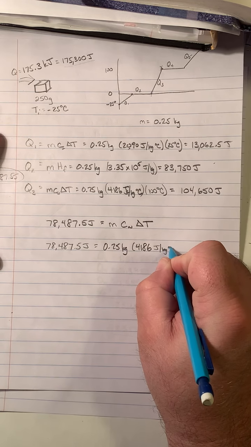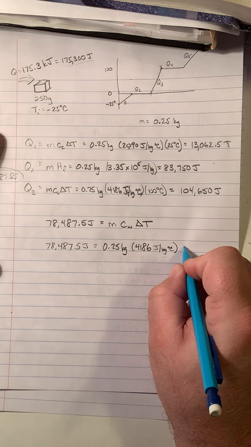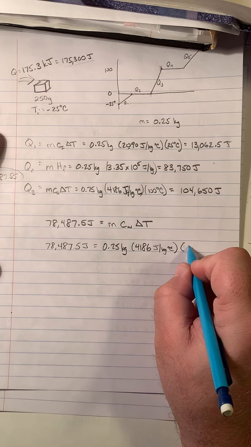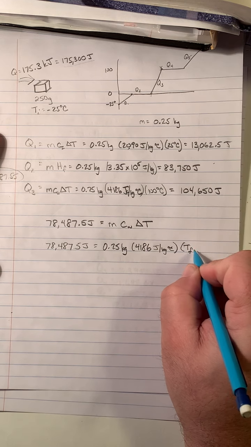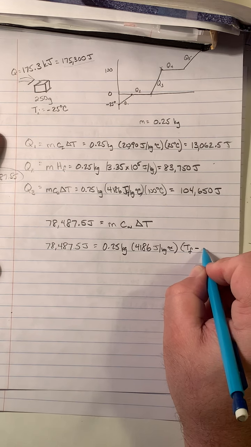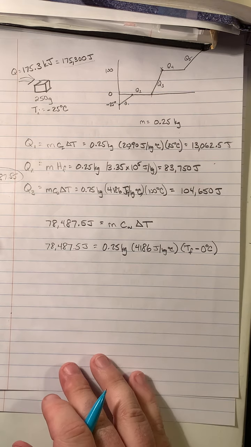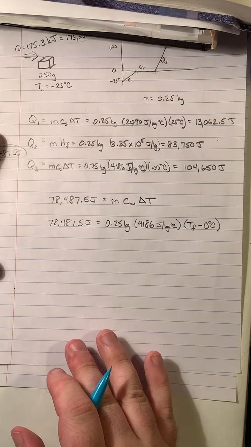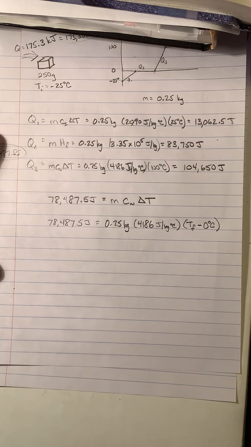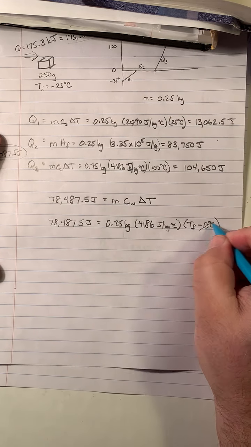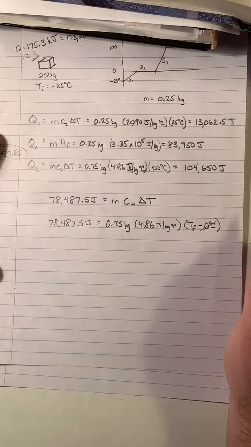Joules per kilogram degrees Celsius times my temperature difference, which would be T final, is what I'm looking for, minus T initial, and the initial would be 0 degrees Celsius. So now from here, all I'm doing is just solving for what TF is, because if this is 0, that drops out, and it's minus 0, so it doesn't really make a difference.